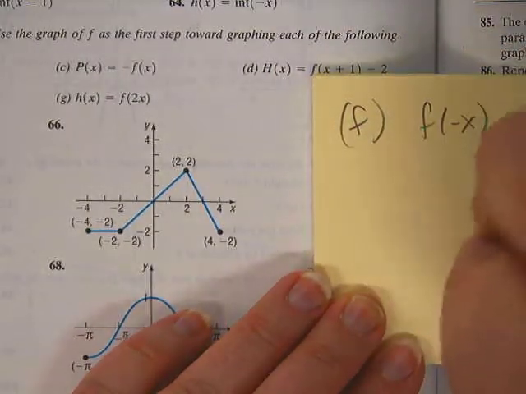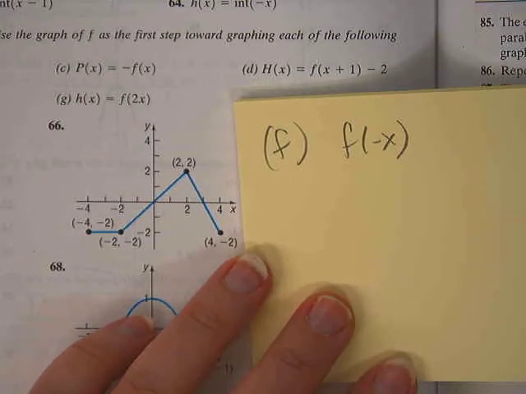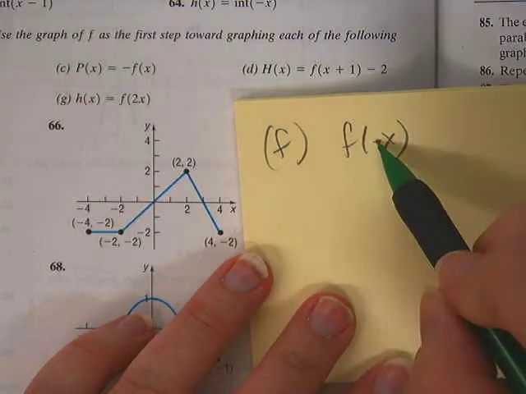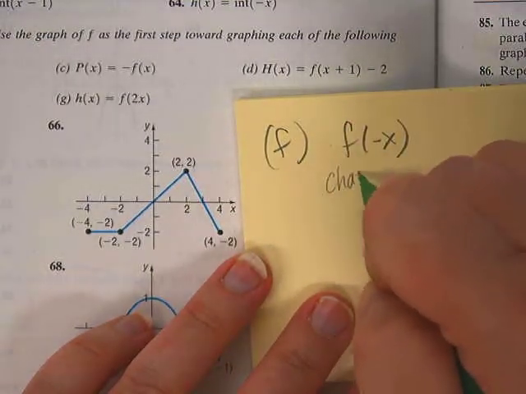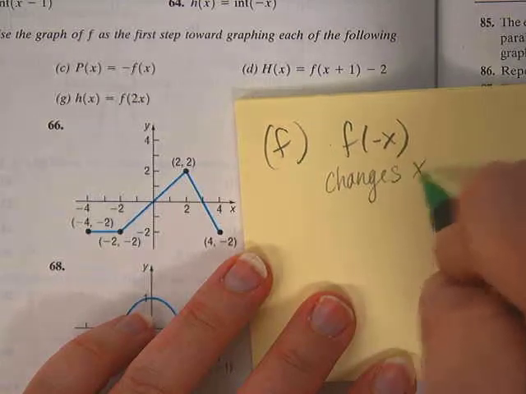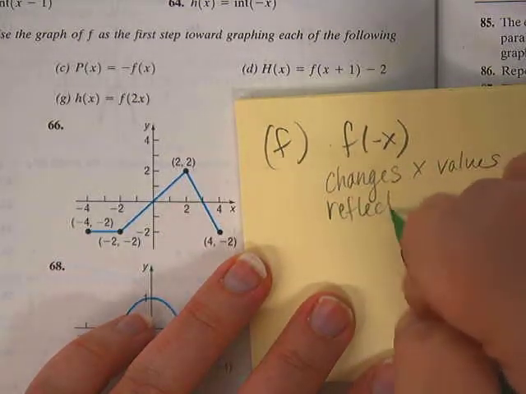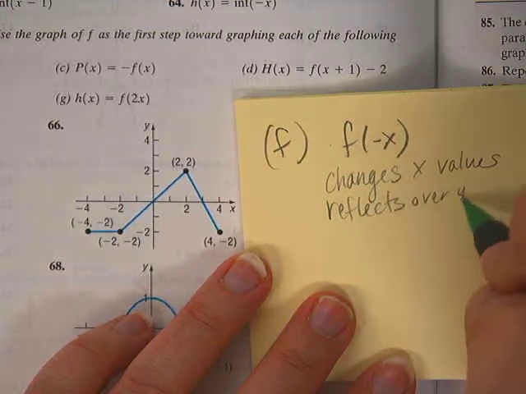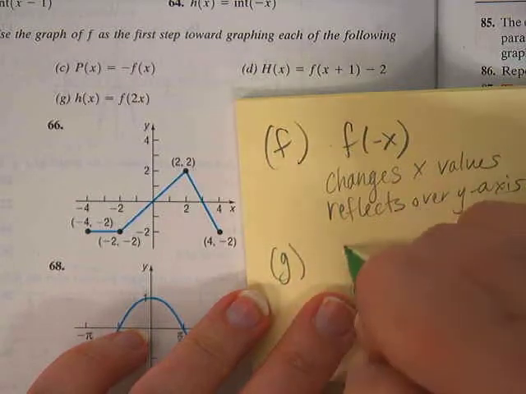Then, f of -x. What does that do? You do these all as separate graphs? Yeah. Oh, okay. What does the negative here instead of here do? So it changes the x values this time instead of the y values, which means it reflects over the y-axis.